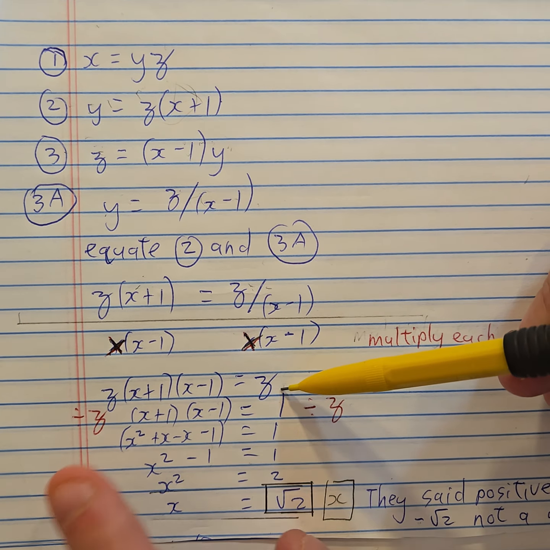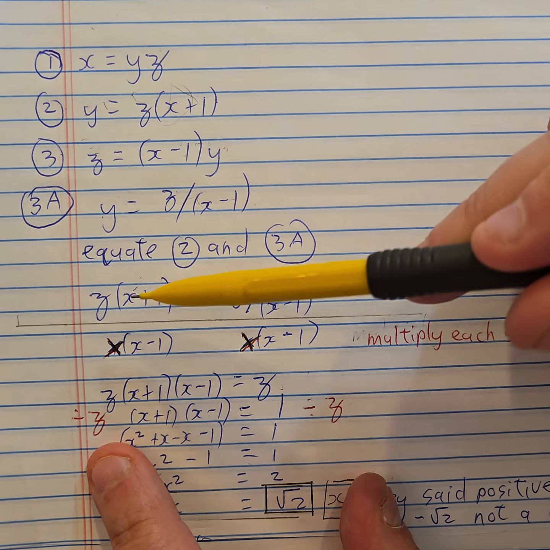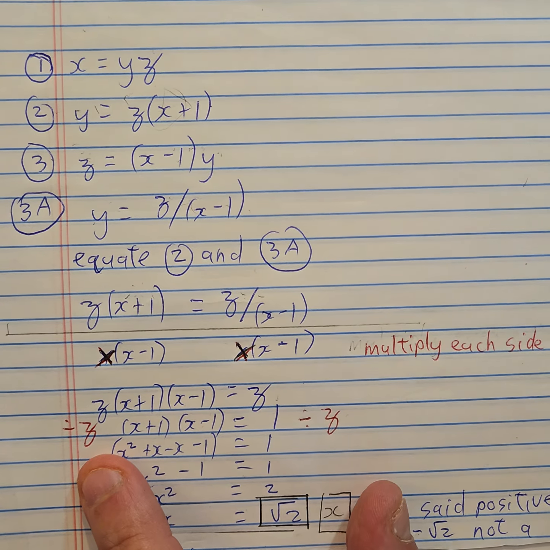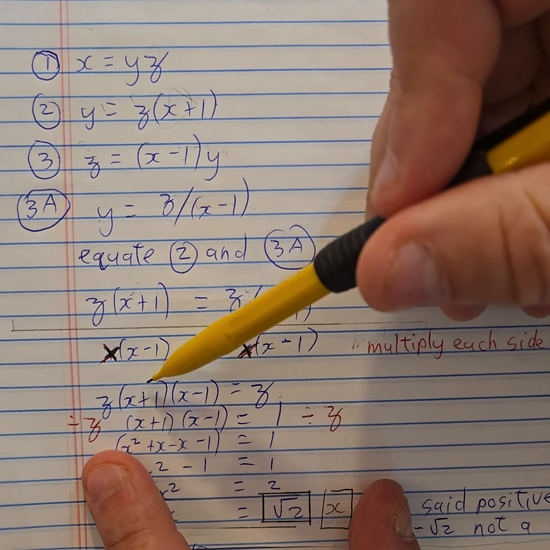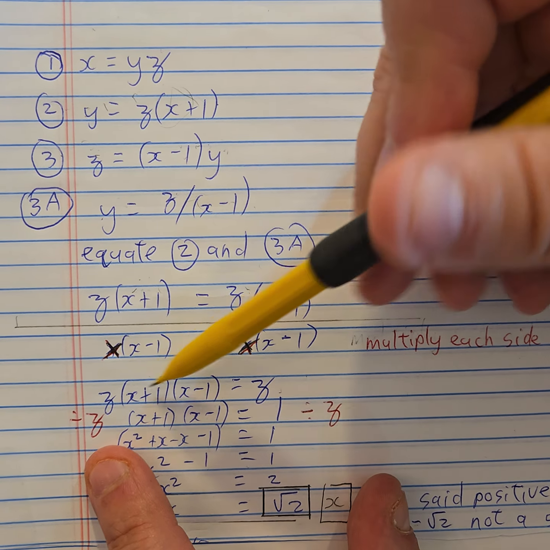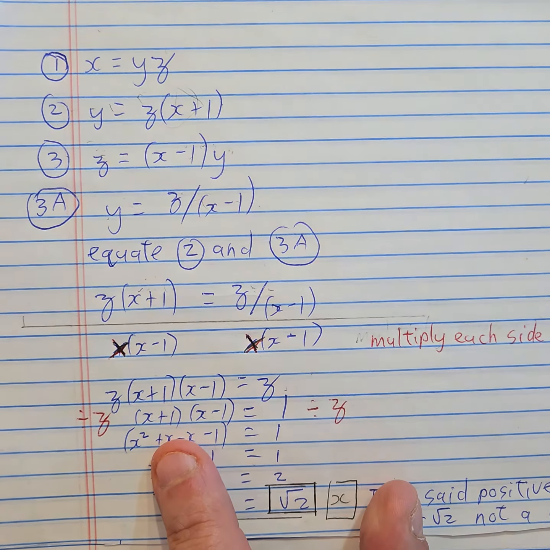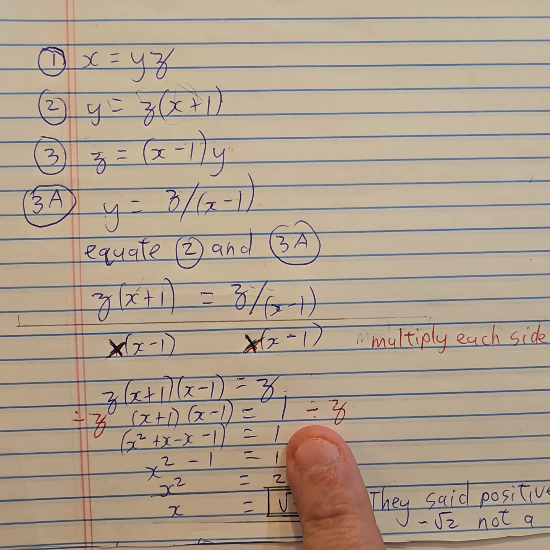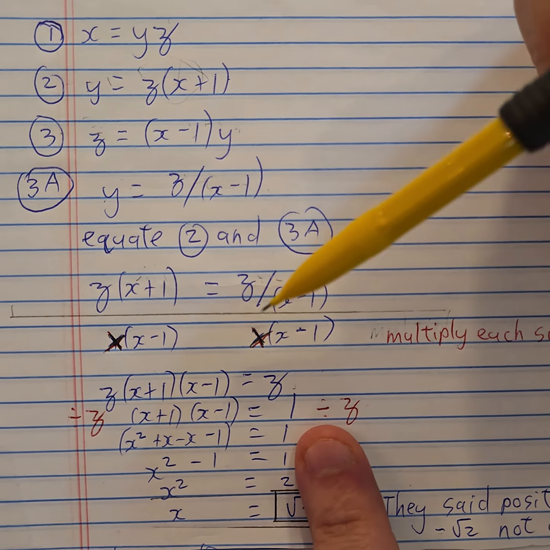And next step, I can divide through by z. And of course, I could have done that step first. I could have first divided by z, then done the other step. We get the same answer. So we divide through by z. We get x plus 1 times x minus 1 equals 1 because we divided out the z's.